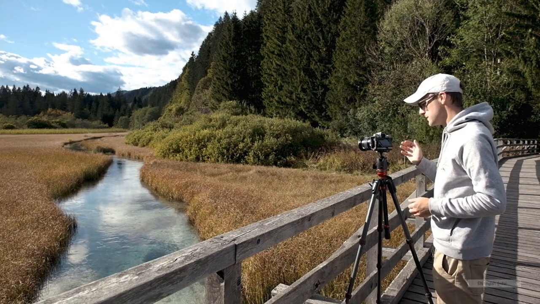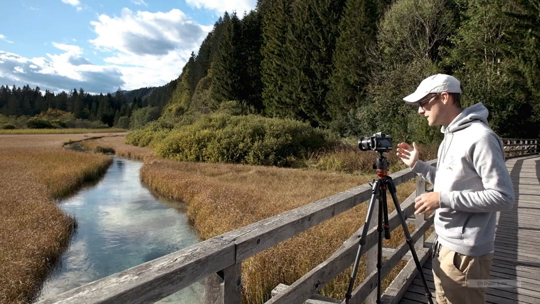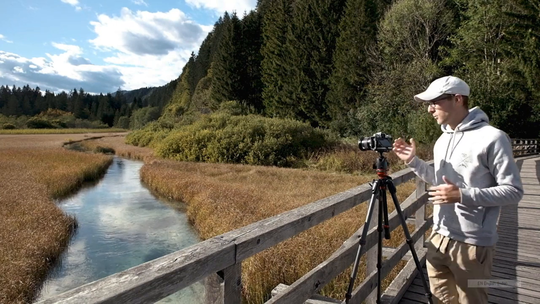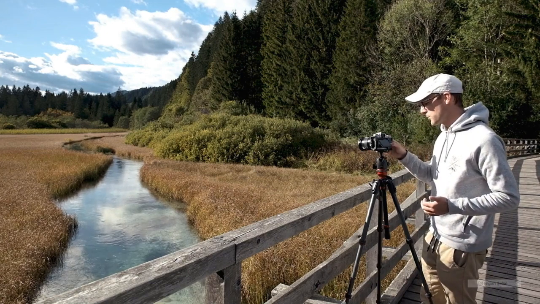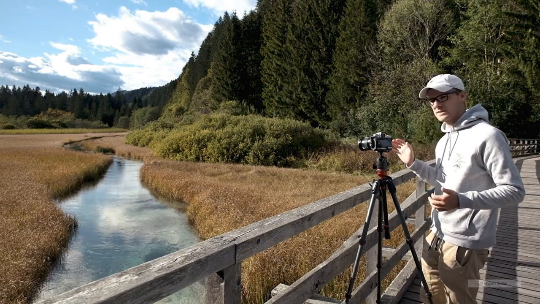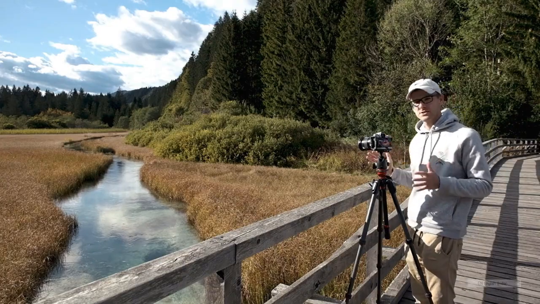I might just bump it down to 1/160. It reads out a little bit better, and I've got all that information to take home in the camera. So now I'm going to put a 2-second timer on and just capture that image in landscape orientation.